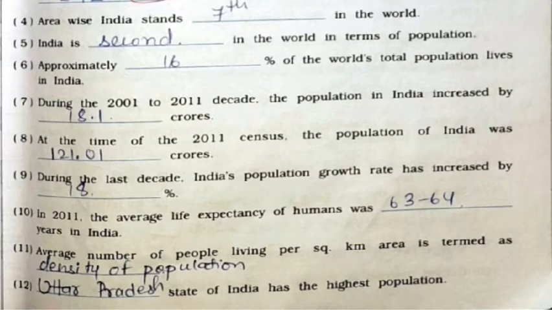9th, during the last decade, India's population growth rate has increased by 18%. 10th, in 2011, the average life expectancy of humans was 63 to 64 years in India. 11th, average number of people living per square kilometer area is termed as density of population. 12th, Uttar Pradesh state of India has the highest population.